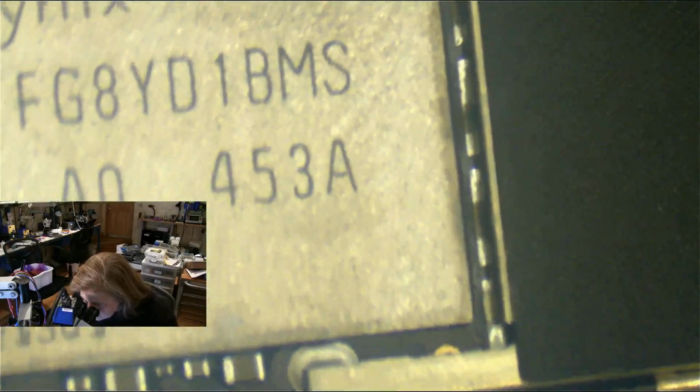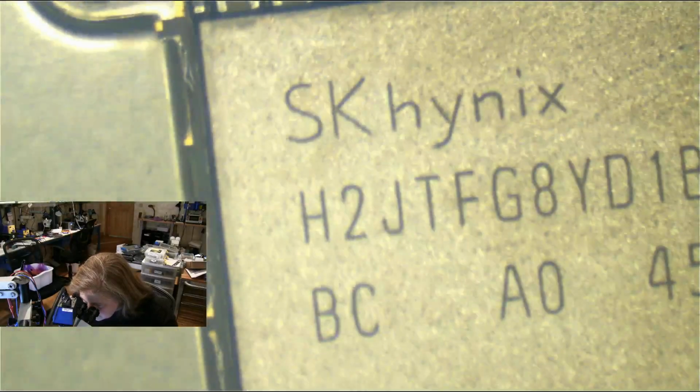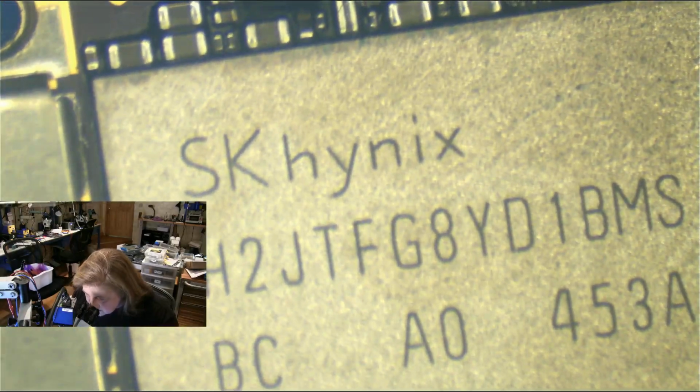Let's see. What's going on with this device? Any physical damage? No. All right, let's check for a short on battery line.